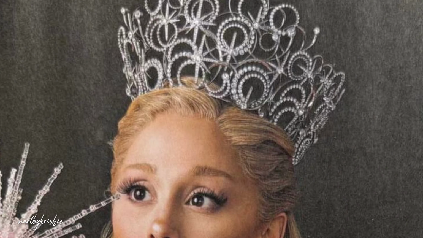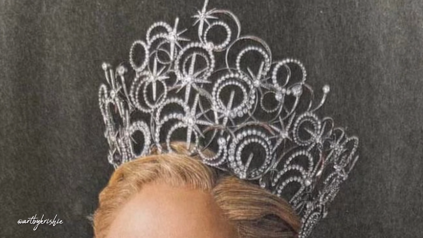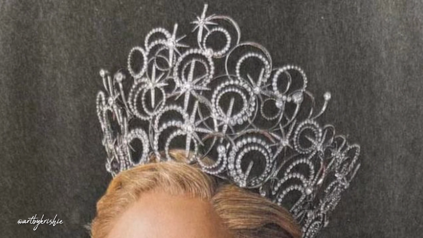Okay, the crown. When I first saw the reference, I was absolutely dreading this part, but now that we've finally reached this stage, I think this is pretty doable. Actually, I think this is going to be really fun.